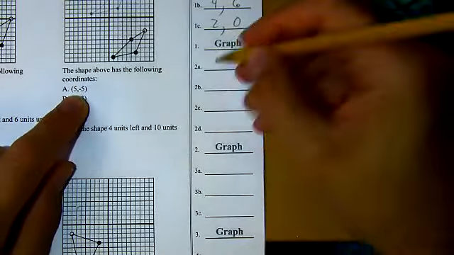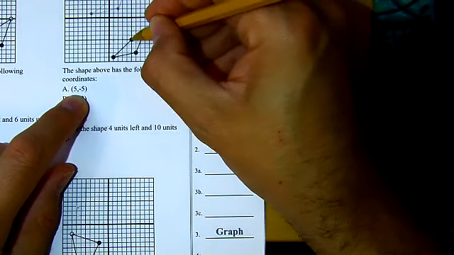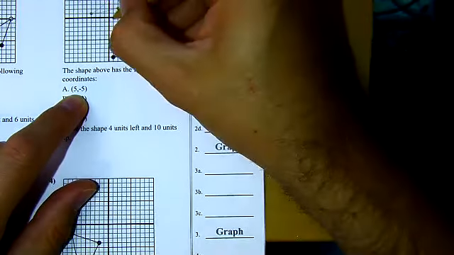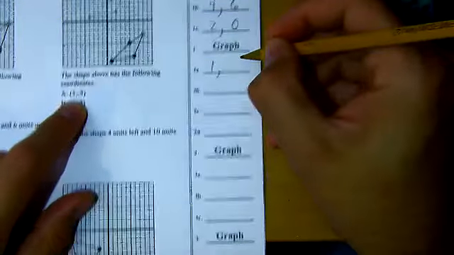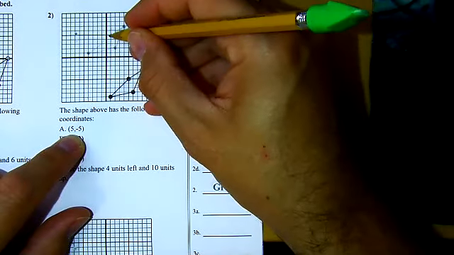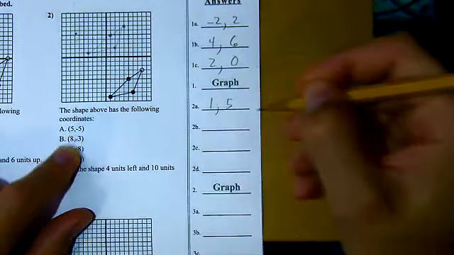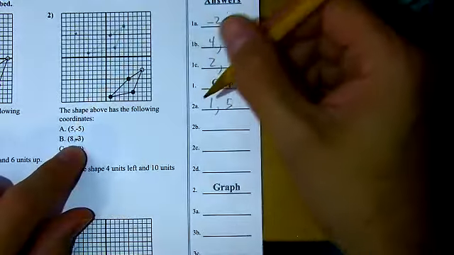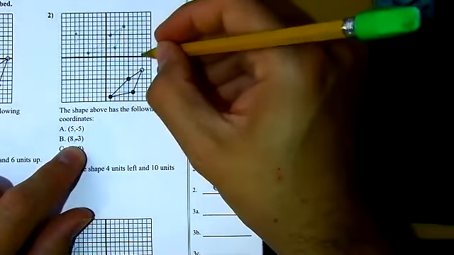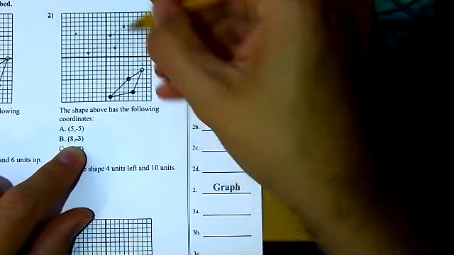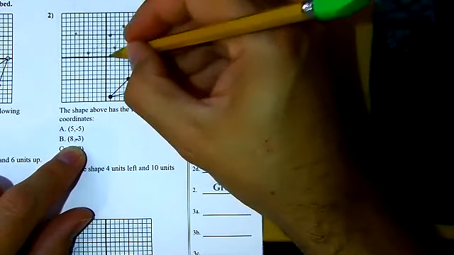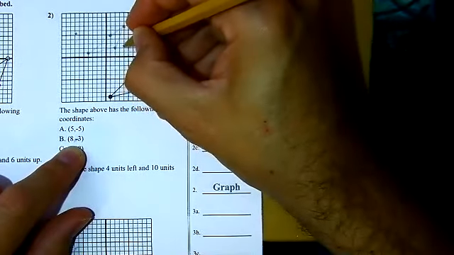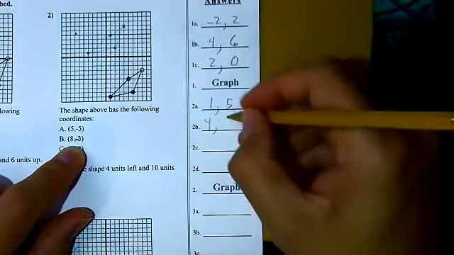So the answers, so 5, -5 is this one, so they want this one. So that's 1 over and 5 up. Sorry, 1 over, 5 up. 8, 3. Oops, there's a blot on my page. Should be 8, -3. So 8 over, 3 down. So they want this one. So to get to that, we'd go 1, 2, 3, 4, then 1, 2, 3, 4, 5, 6, 7.